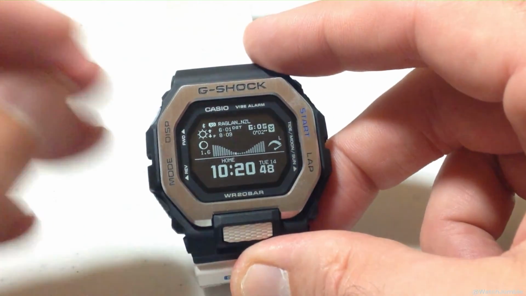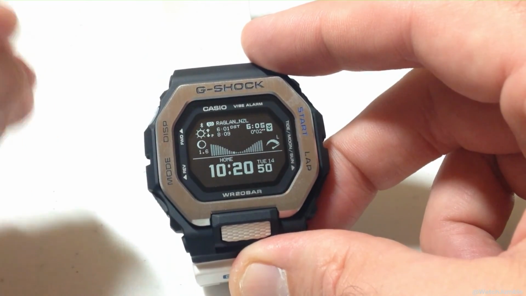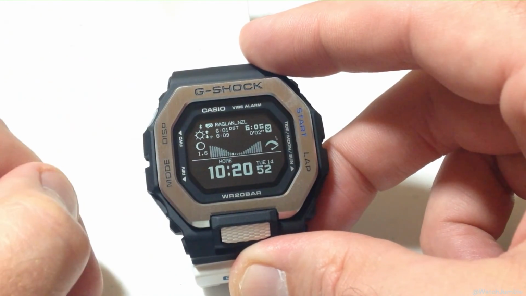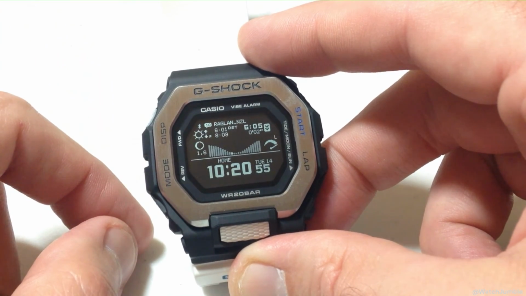Pretty simple stuff. I hope that at least gives you a glimpse of how you can use this watch to view moon, tide, and sunrise and sunset information.